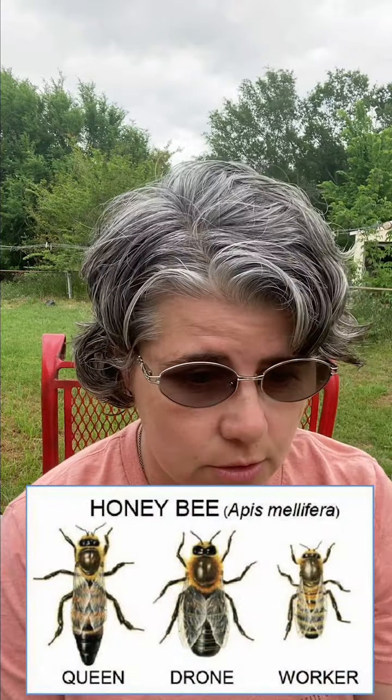So beekeeping is a lot more than just having bees and putting them in the yard. There's a lot of management that's involved as a beekeeper. And so today I thought we would talk about the 3 bees in the hive. This is a part of the class that we give first when we're teaching our beekeeping classes. We just kind of run through what the 3 bees are, and then talk a little bit about the differences between each of them and what their roles are.